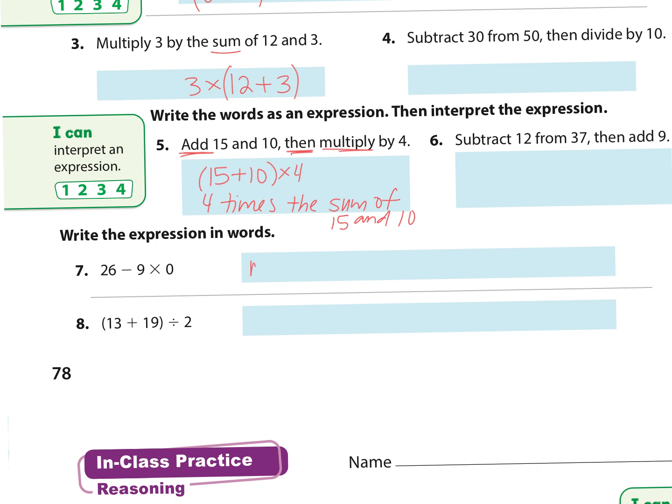So we'll say multiply 9 and 0, then subtract from 26. We'll just leave it at that. Very clear, makes a lot of sense. The word "then" is in there, which means I have to do that multiplication first, then I go back and subtract. Okay, the next one says 13 plus 19 divided by 2.